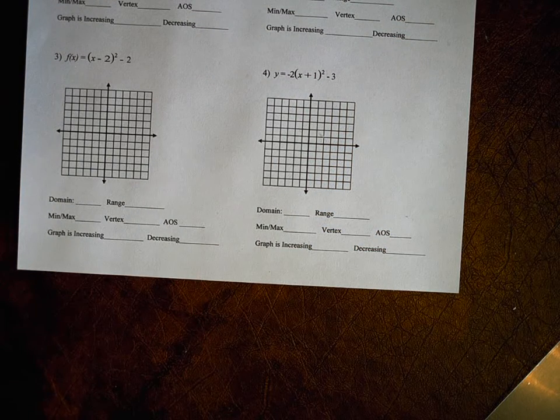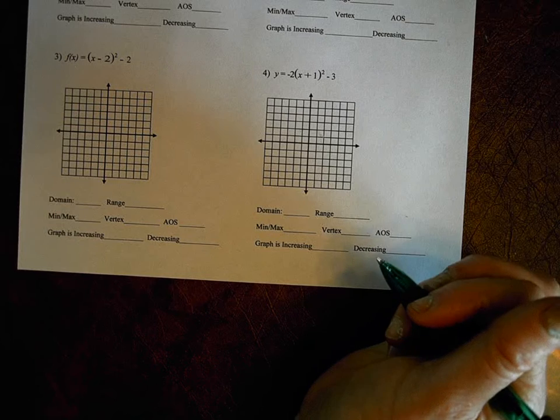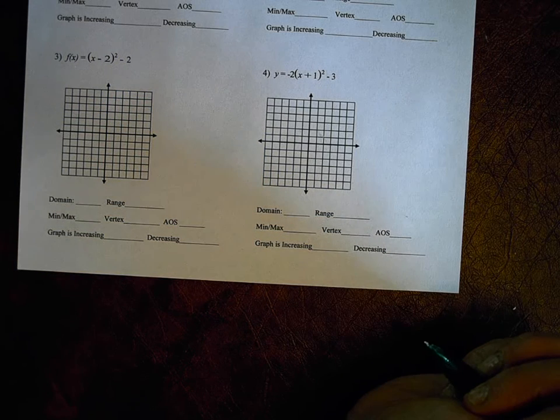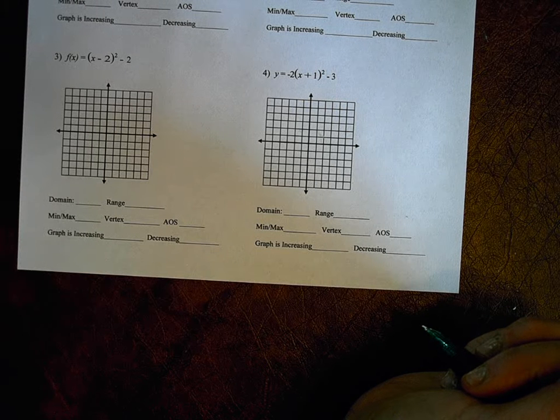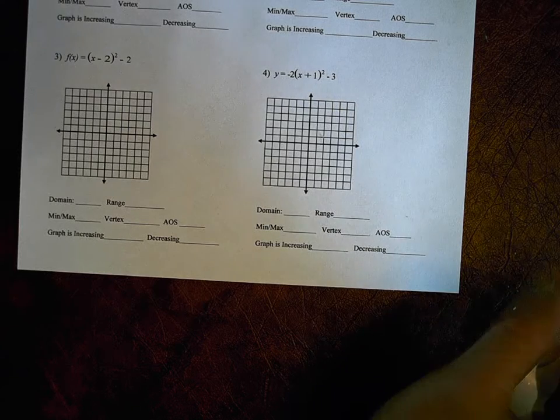Good morning. I'm hoping you guys had a great spring break, and we are going to be starting a 3-week chapter that we will be covering some of the stuff that we've already covered with graphing.